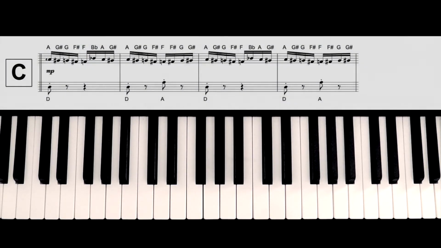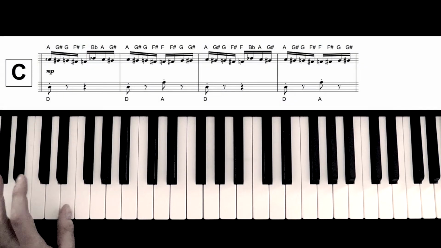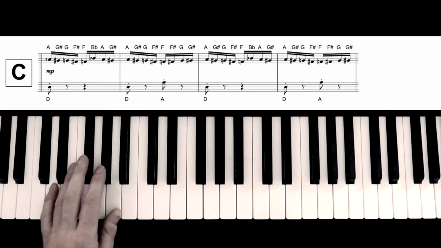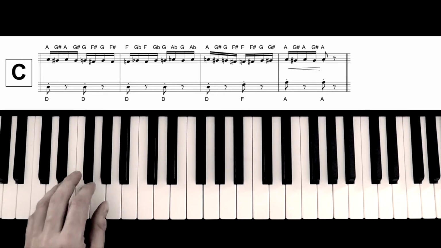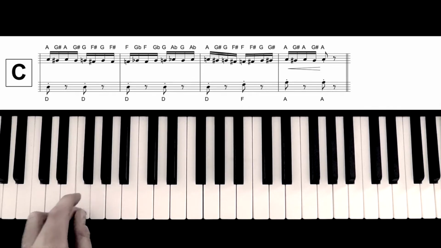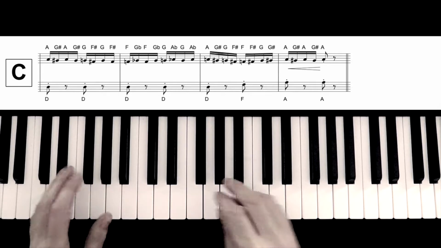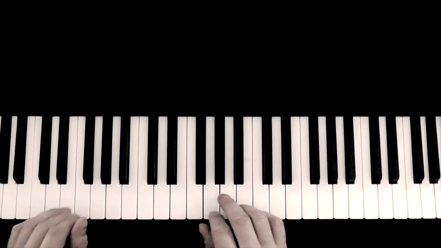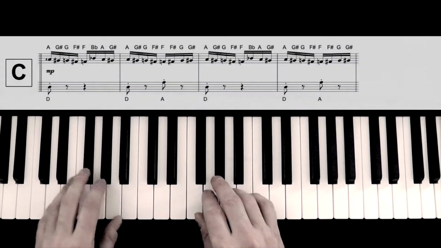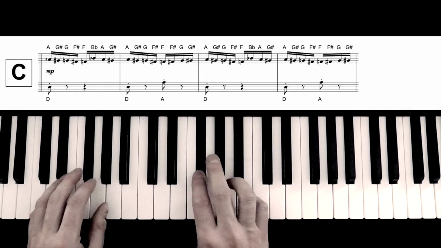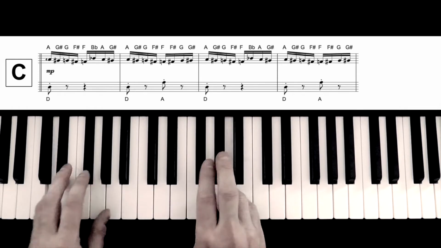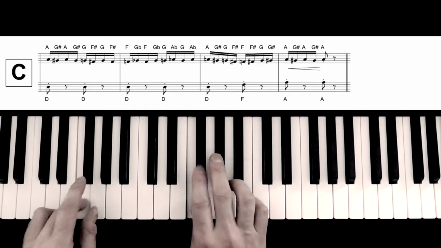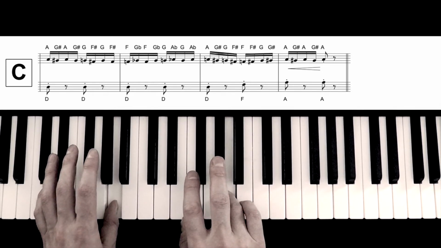Okay, and then the left hand is similarly doing the same thing. So before it was on A, jumping up to E, now it's on D, D to A, D, D to A, lots of repeated Ds, and then climbing up with the F in the middle and the A, which again mirrors or copies what the right hand's doing. Okay, so let's put those two together. So this is from the C section. And that's how that fits.